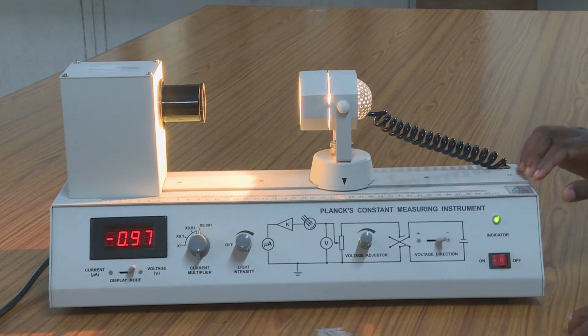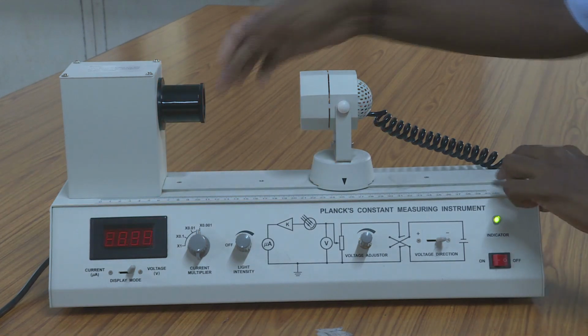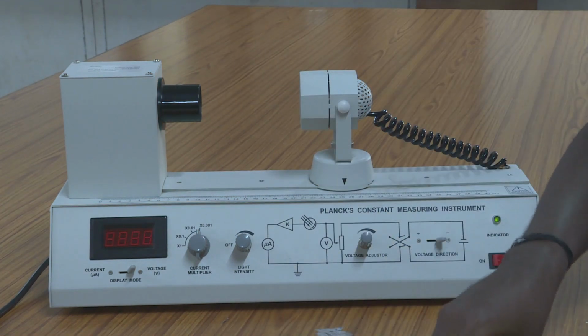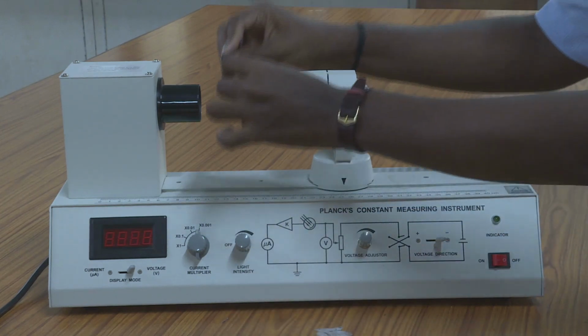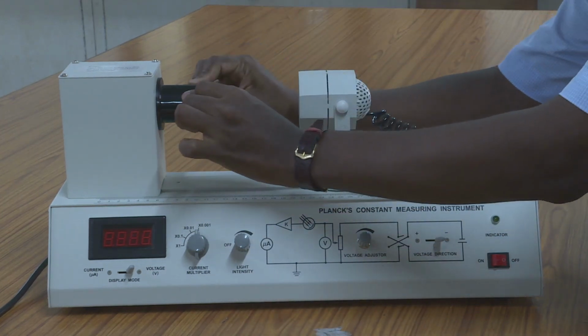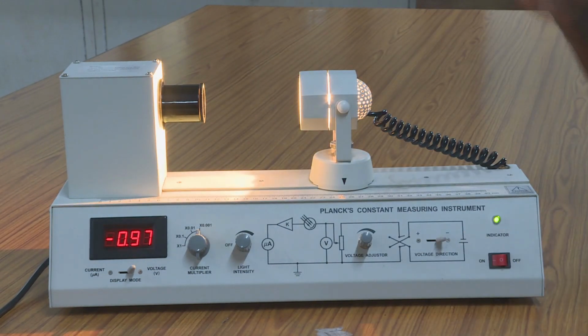Once you have taken the reading, it is always advisable to switch off the light, remove the filter, and go to the next filter. So I take the filter of 500 nanometers, keep the filter, and switch on the power supply, thereby shedding the light again. And note that the distance is kept fixed, and I am also not changing the intensity.